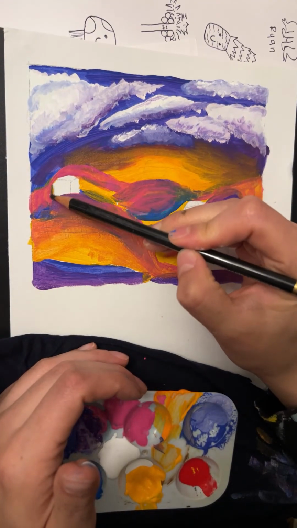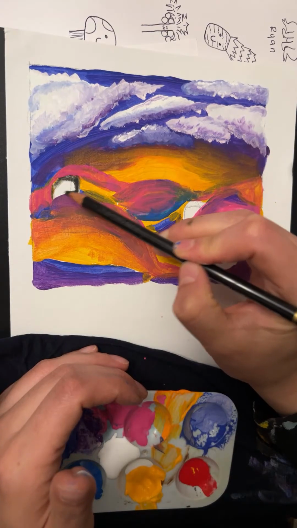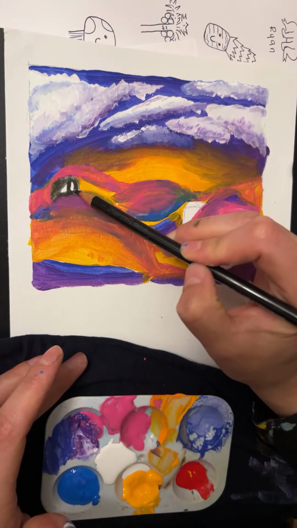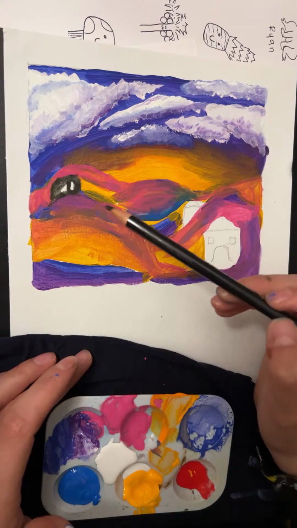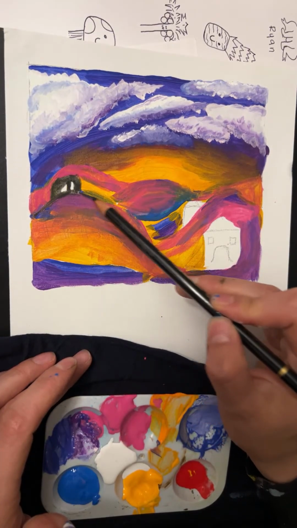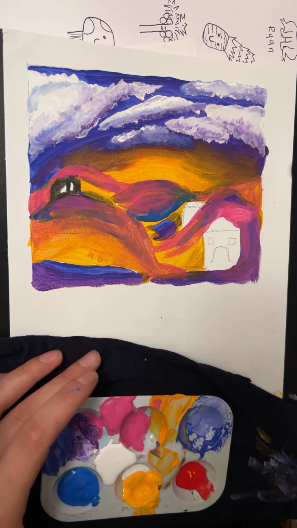Then I'm going to start, let's see how this works. I'm going to start defining the little houses. And I might fill it in later and I'll do another color. But I think that what this color is really going to help me do is define those hills that we put in our painting.